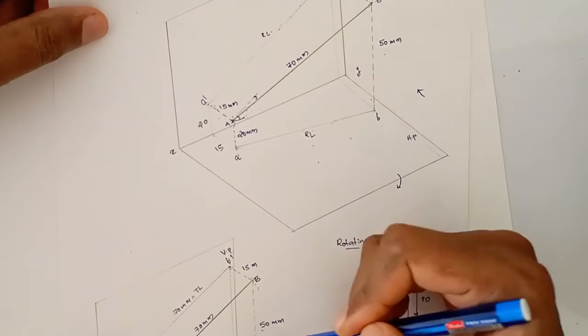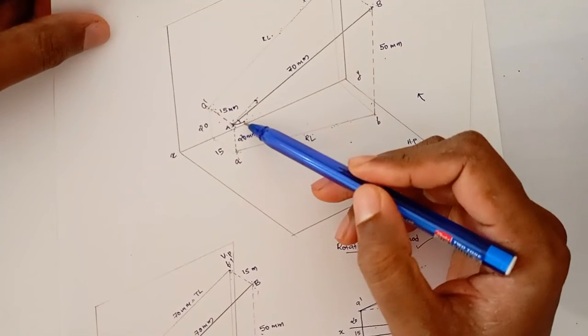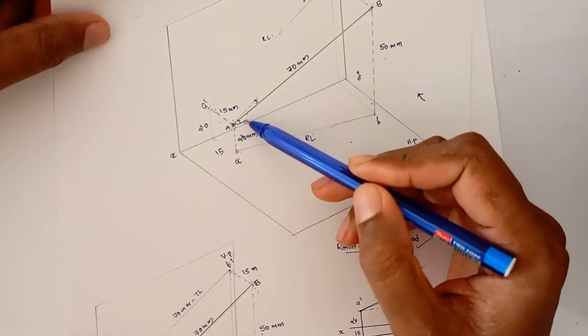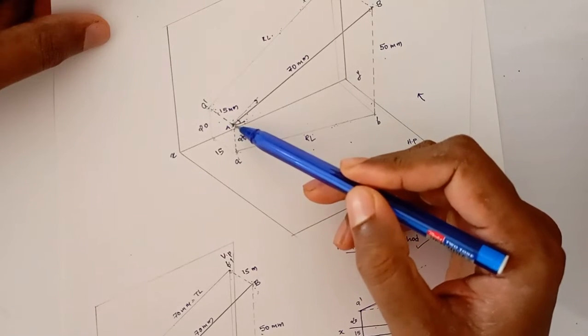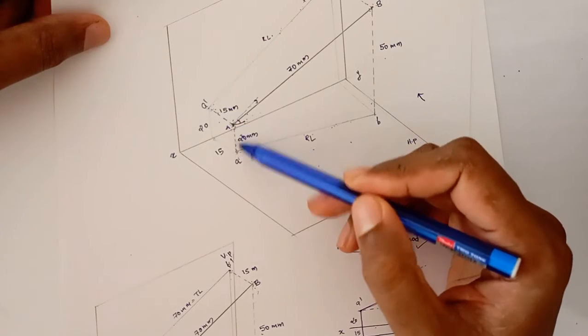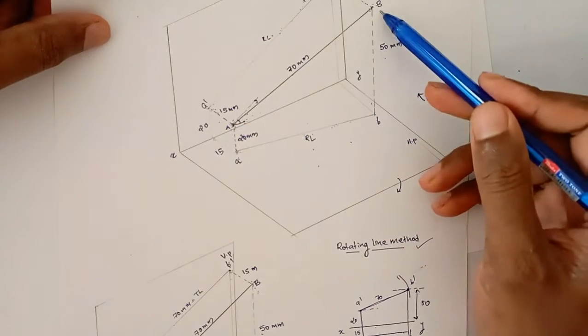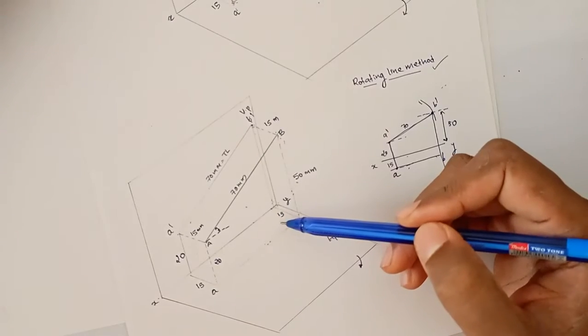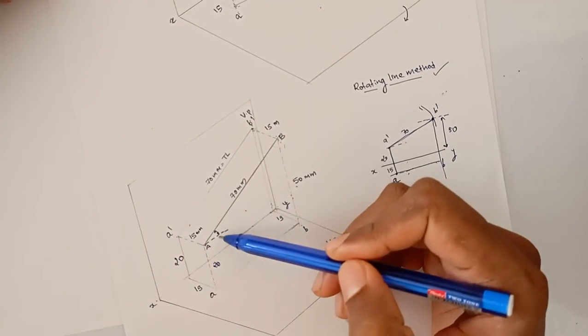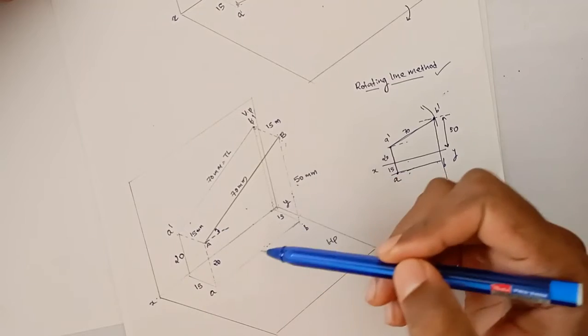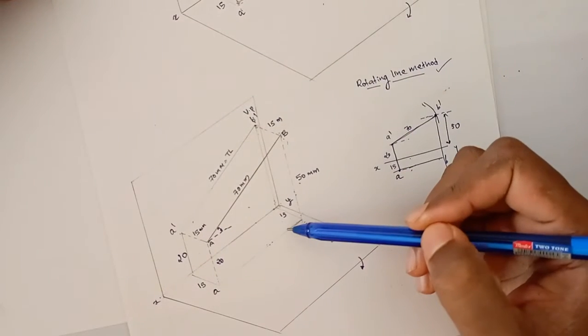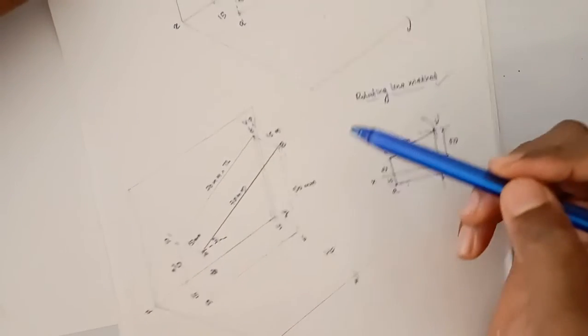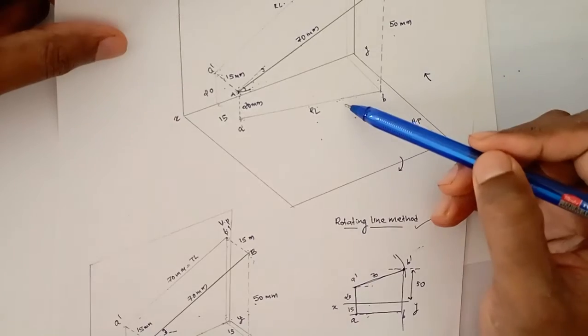It's because we are not changing the angle, right? We are not changing this angle, because the distance of A from HP and the distance of B from HP is kept constant in the second problem. So we are not changing the angle with HP, and this reduced length will be the same as in the original problem.